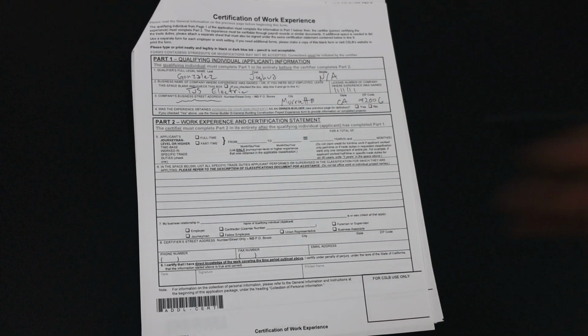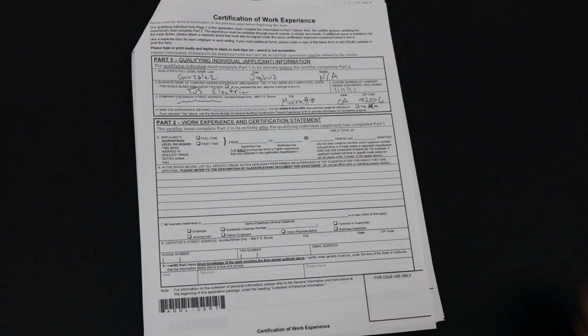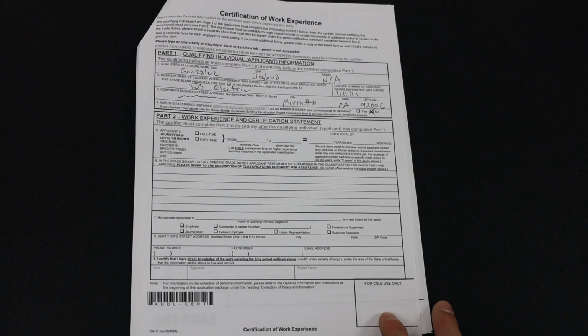Was the experience obtained working on your own property? Again, this is if you check the box, but in most cases, no, it wasn't, right? Okay, sweet. So now we are on to part 2.